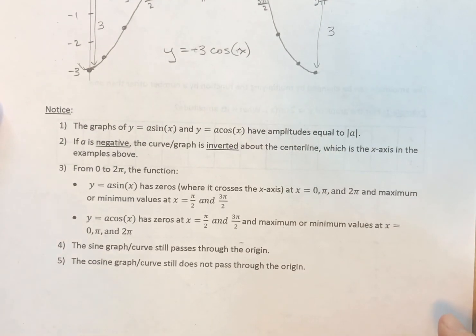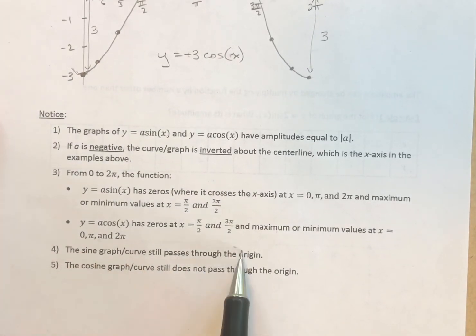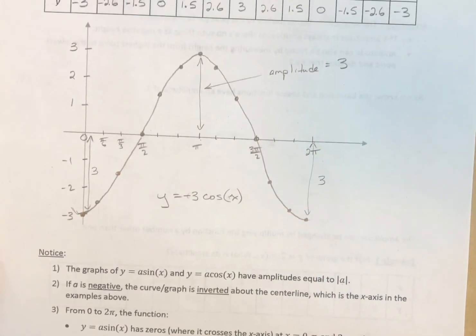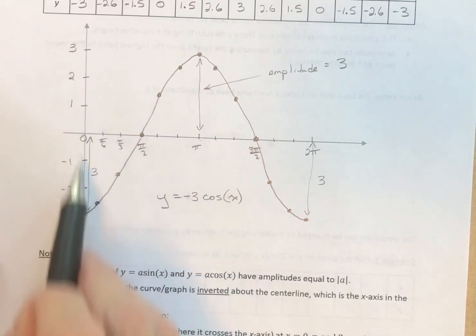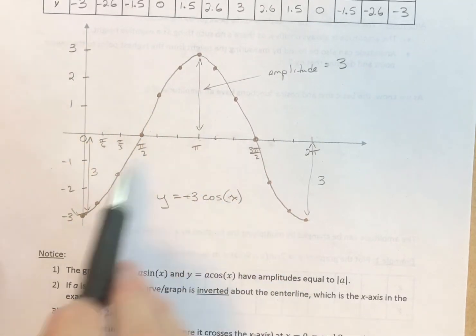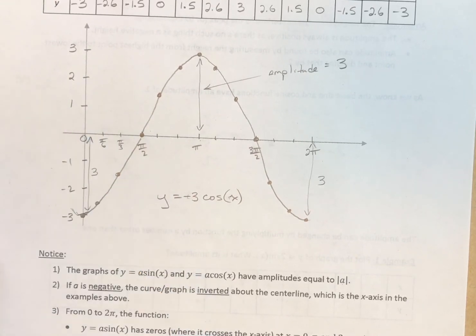And the last 2 points, just to keep reminding ourselves: the sine curve or graph still passes through the origin. And the cosine graph or curve still does not pass through the origin. When the cosine has an amplitude that's negative, where it starts moves. If this was positive 3, we would have started up here. The negative doesn't affect the sine function because the sine of 0 is always 0. So the sine is always going to be passing through the origin. Okay, that covers that one.